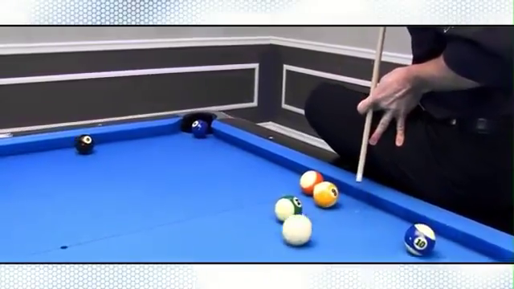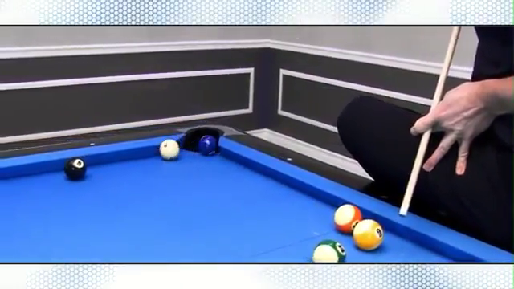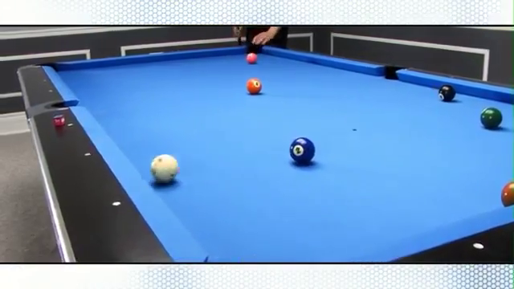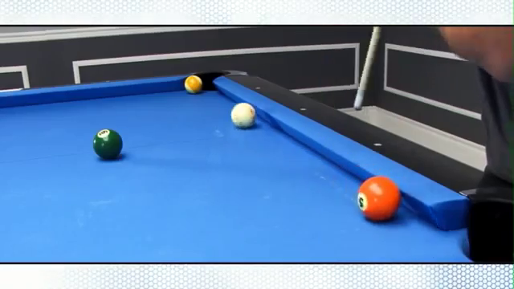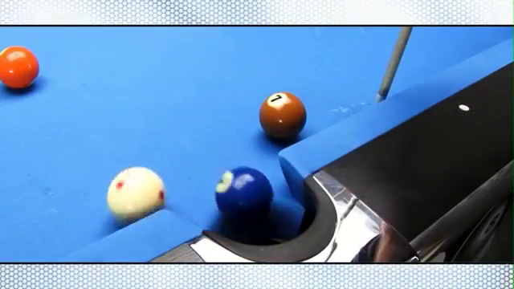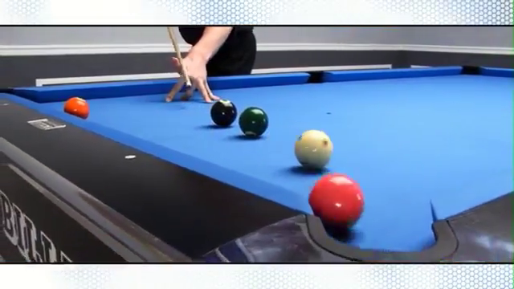The masse is used as an alternative to the jump shot. Instead of jumping the cue ball, it follows a curved path around the impeding ball. This unique characteristic makes it an interesting shot that could easily be considered the most impressive shot in pool.